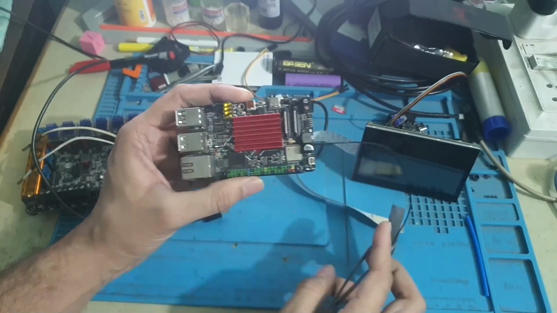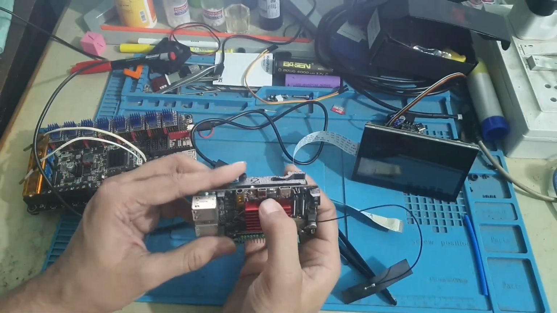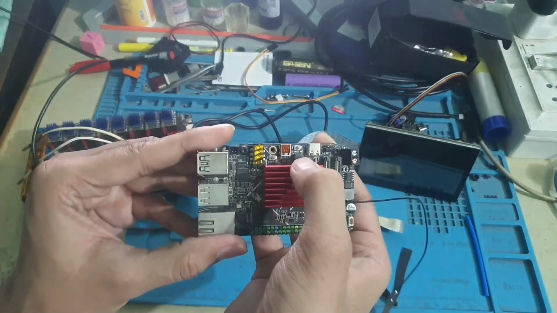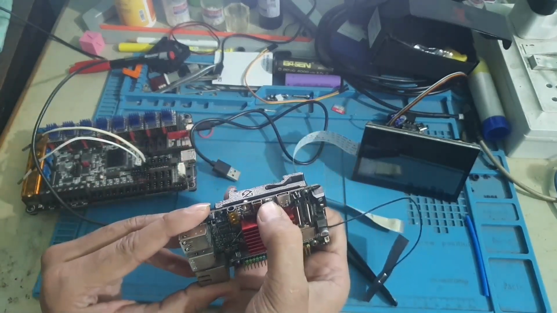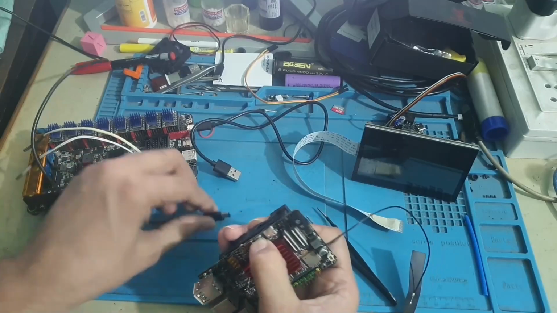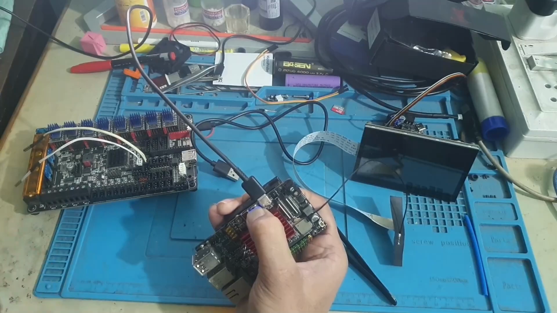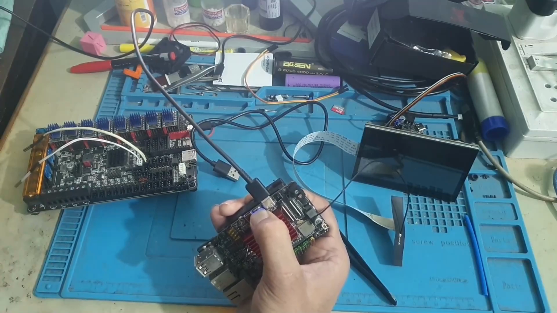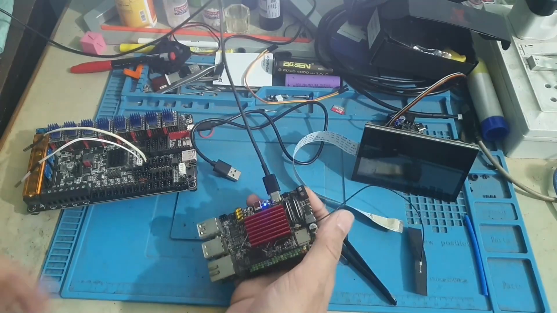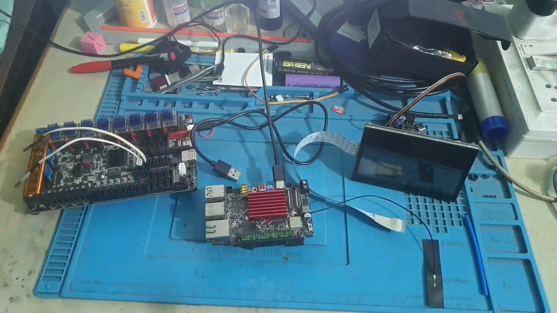So take care of this and then press this small button and plug it in with the cable from the computer, okay. Then wait for 3 seconds, 1 2 3, and release it. You get a hard sound.